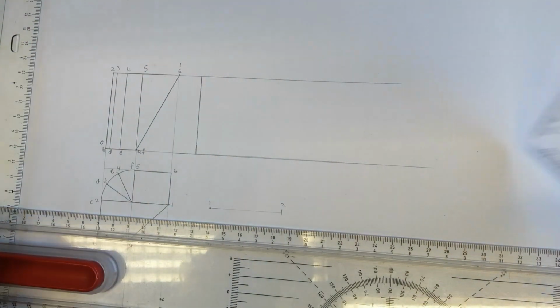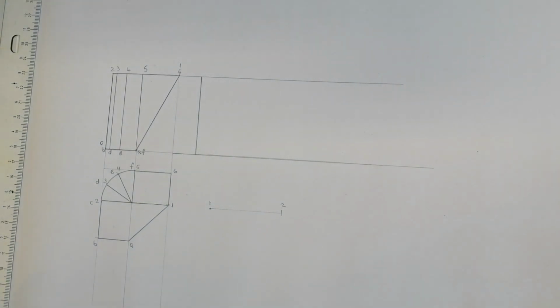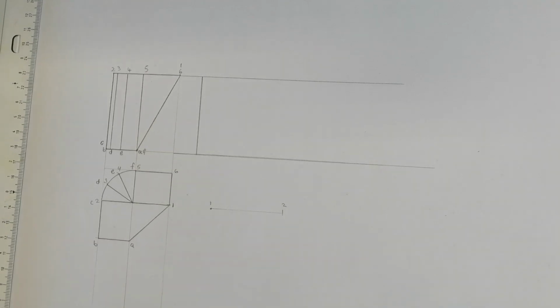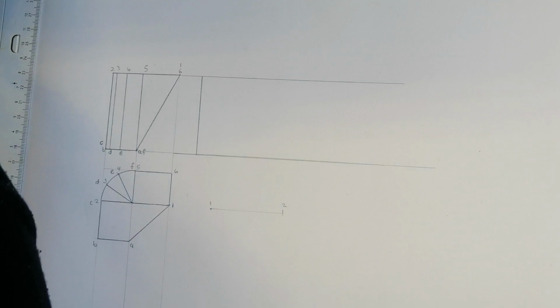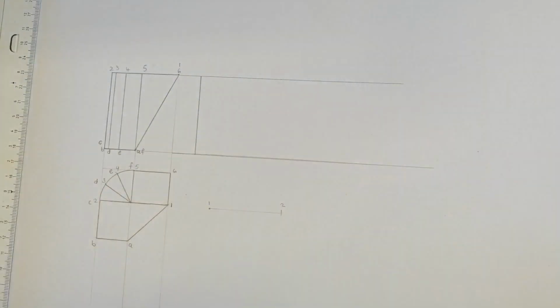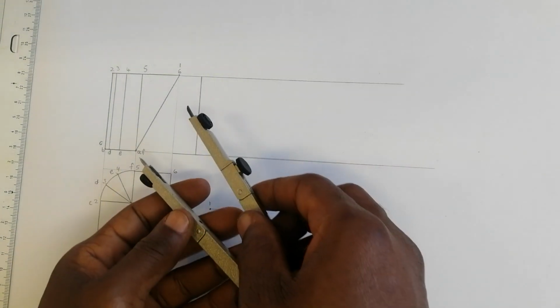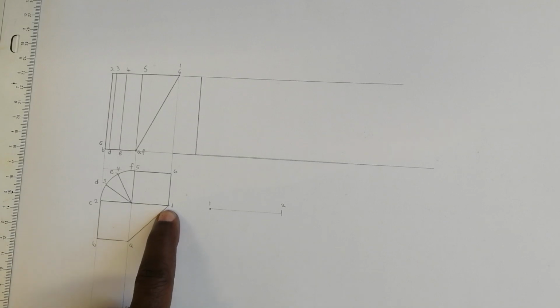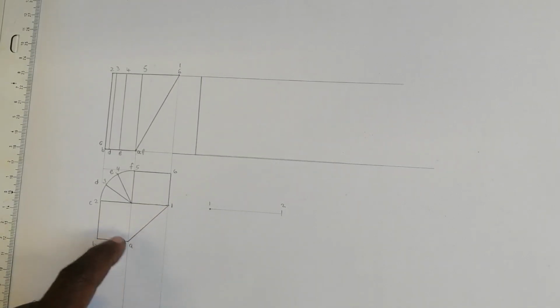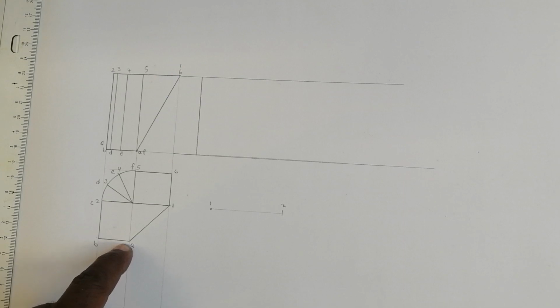Now from this line here, I'll check with my compass the distance 1 to A. Take the distance 1 to A. Yes, I will take it from the top view.